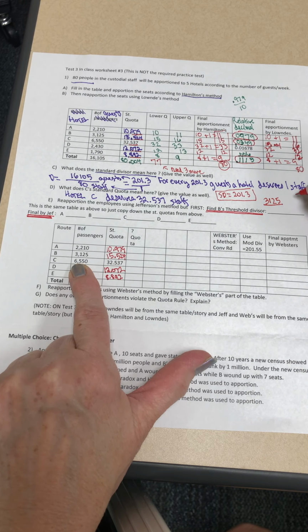Now, Jefferson's giving everyone their lower quota, sort of. He's not going to then go through and hand somebody an extra seat. He wants to be able to give everyone their lower quota, every hotel. Well, if you use the standard quotas and you give everyone their lower quota, you only hand out 77 staff members. That won't be enough. So what Jefferson says is, you know what? Let's change these numbers. Let's modify the quota.